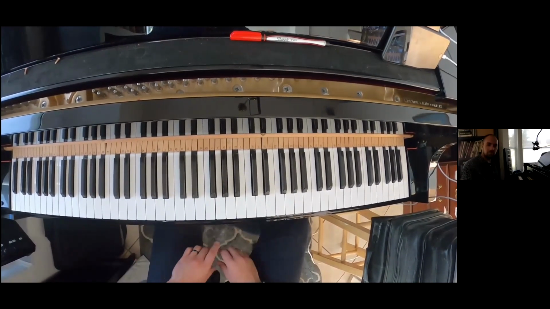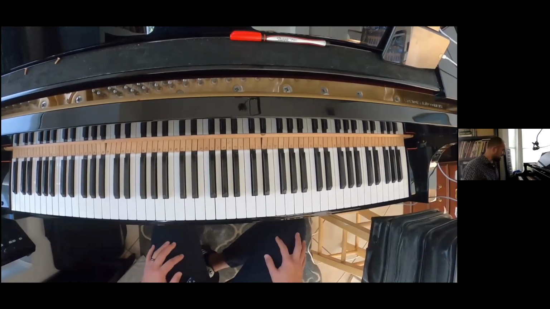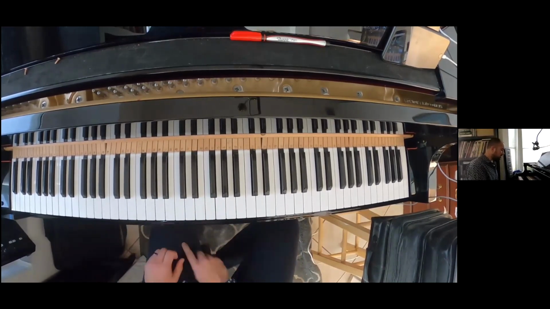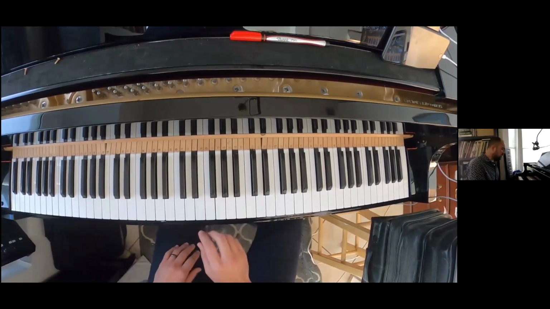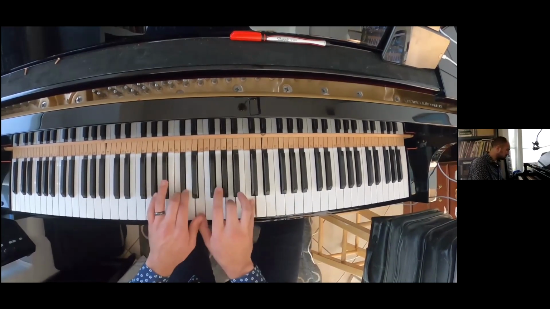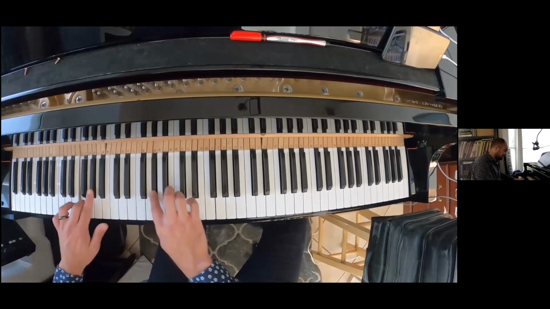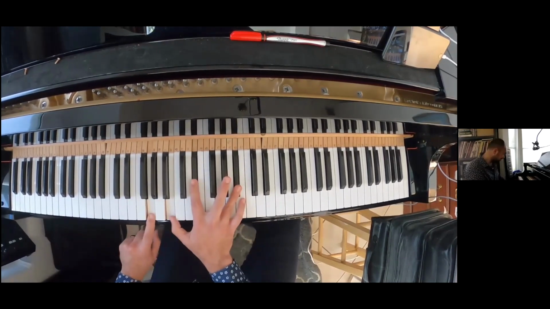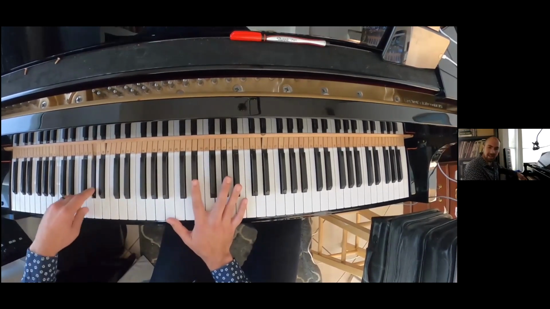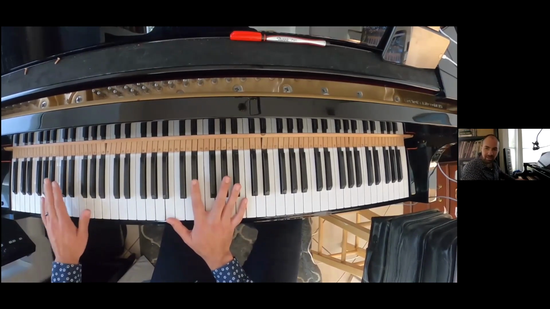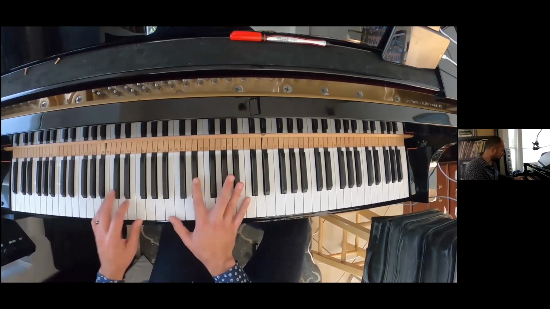And so it just gives you that way to, like, in Misty, you go, you have that A flat minor 6 or a D flat 7.